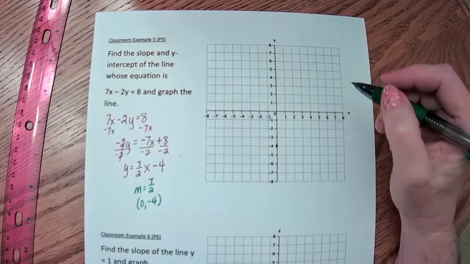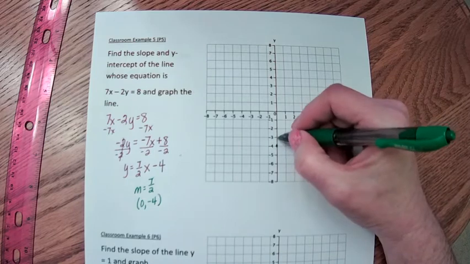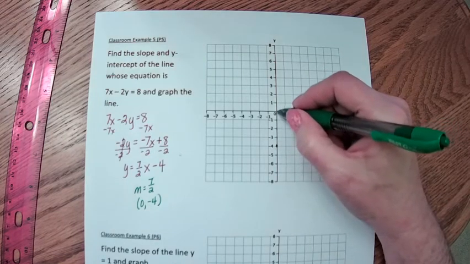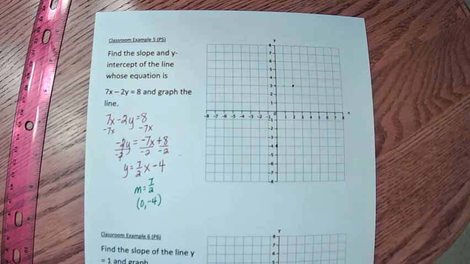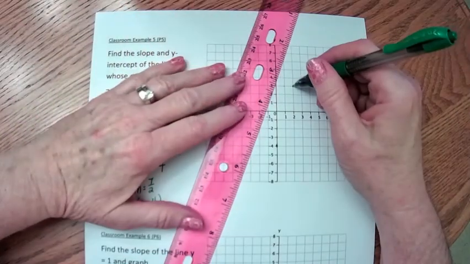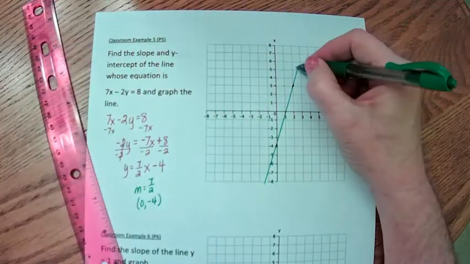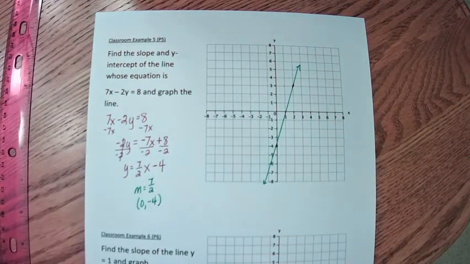Y-intercept is the first point you plot. And now we're going to go up 7 over 2. 1, 2, 3, 4, 5. 1, 2, 3, 4, 5, 6. Up 7 over 2. We'll draw our line through those 2 points.